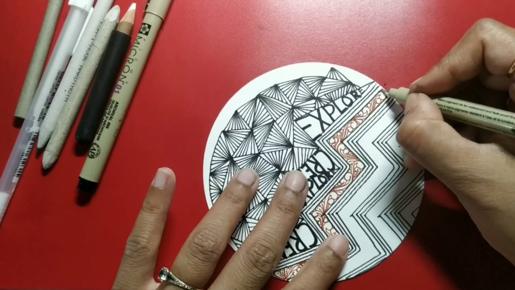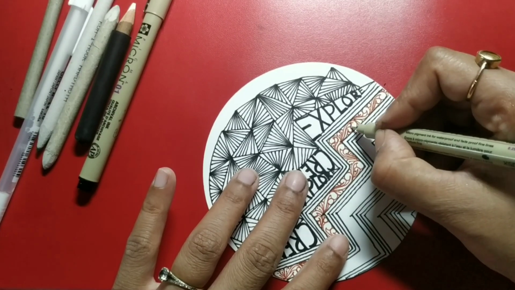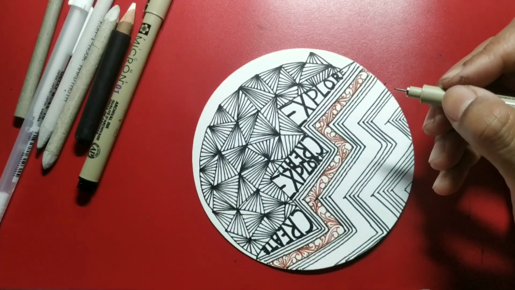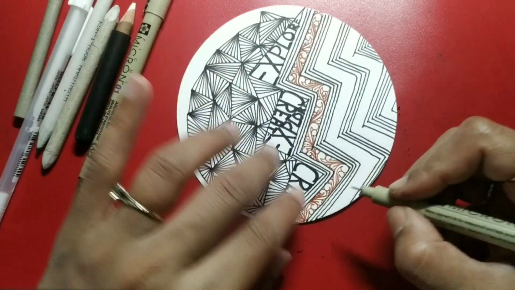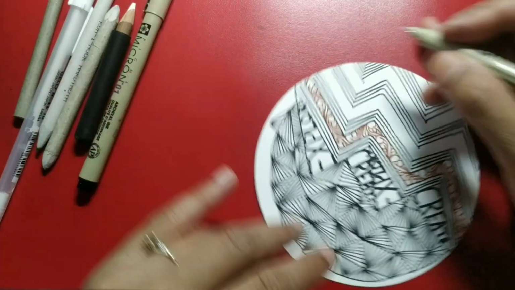Take your time. So that was Muka. Again, you can repeat the same or you can add something else. I'm going to be repeating the same tangle.